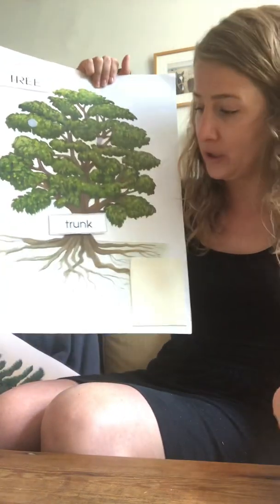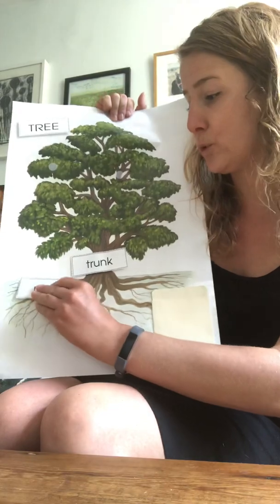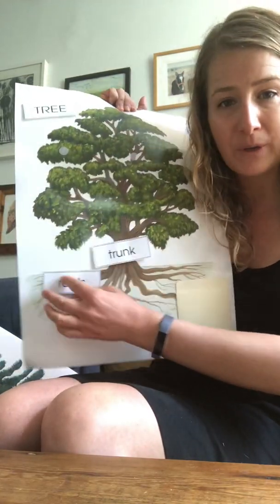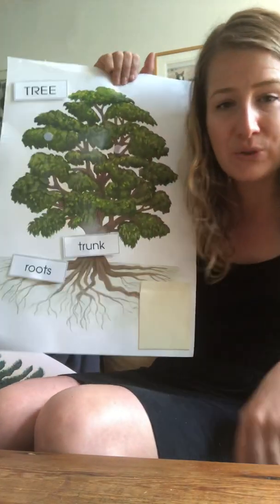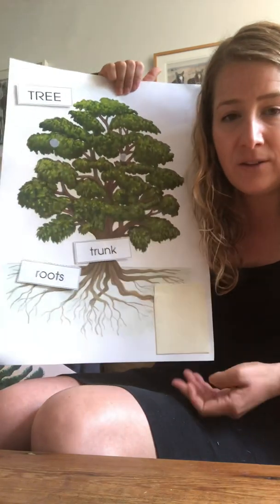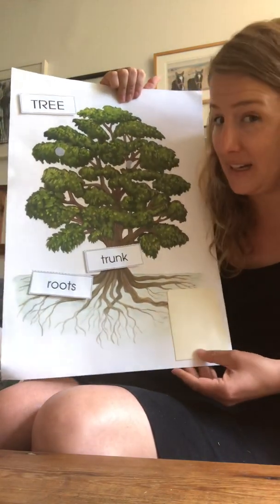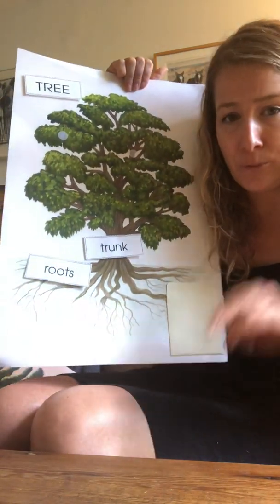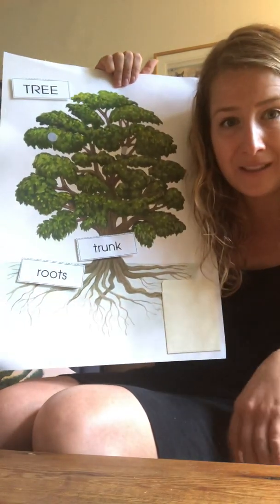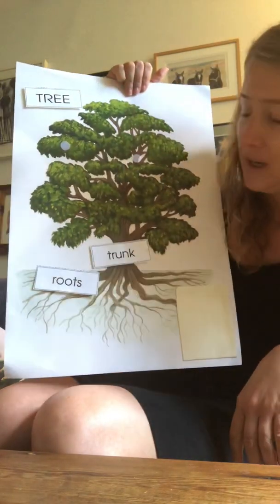Another thing we're going to notice is the roots of the tree. The roots are what go down into the ground to get the tree water and nutrients from the soil. Okay, so when we look for roots, we're going to be looking down on the ground in the soil.